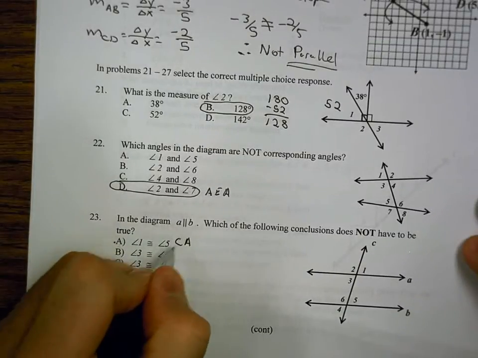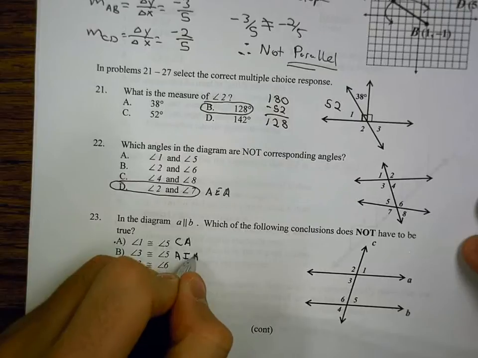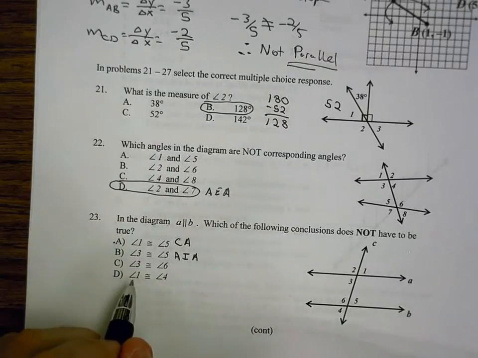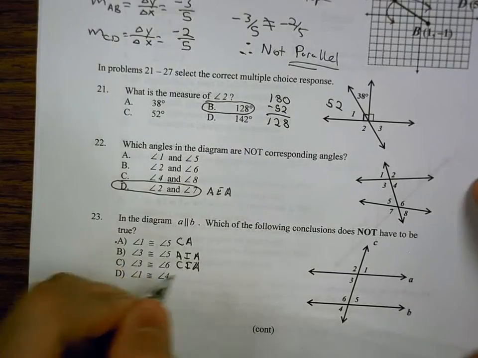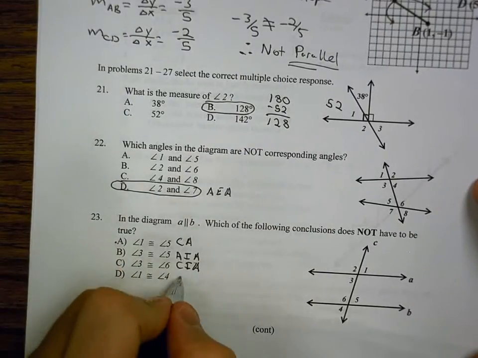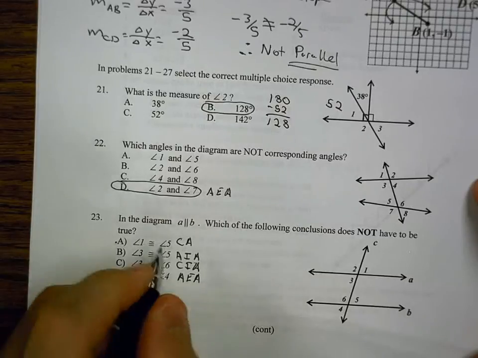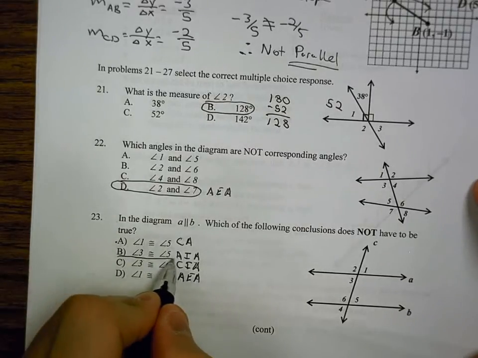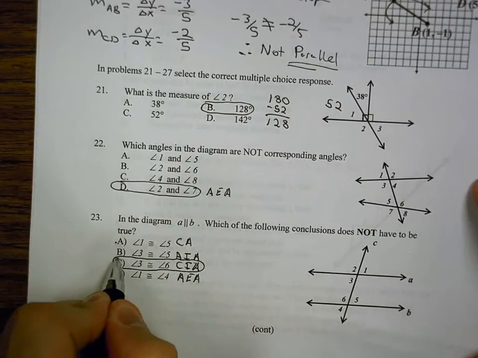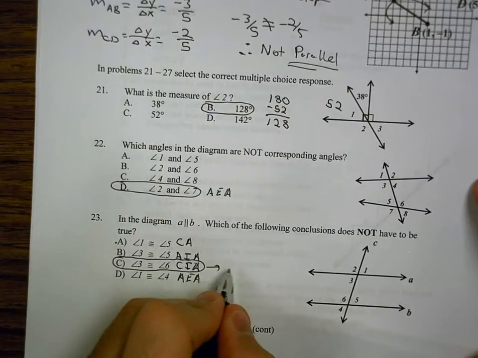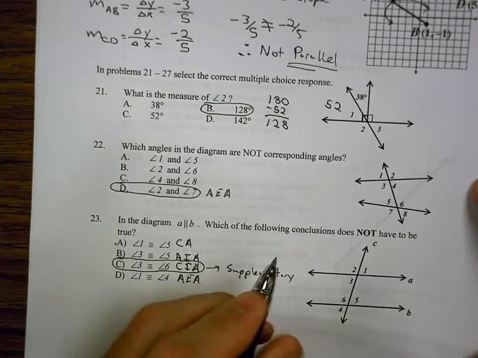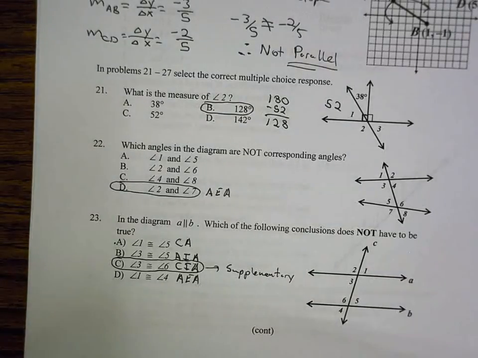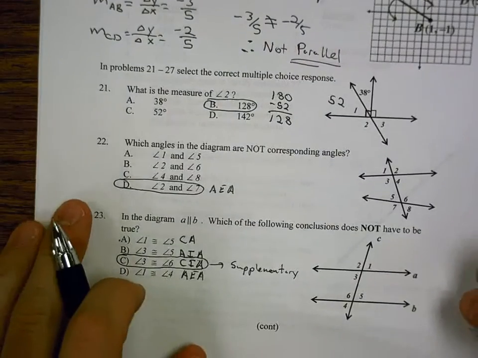3 and 5 are alternate interior. I want to make a note here. Alternate interior angles. C is 3 and 6. Now 3 and 6 is, like I said, consecutive interior angles. And D is 1 and 4, alternate exterior angles. So like we said a minute ago, it's going to be C, because these don't have to be the same. These we know are supplementary. They could be the same. In that case, they'd both be 90, but we can only guarantee that they are supplementary, so C would be our answer.